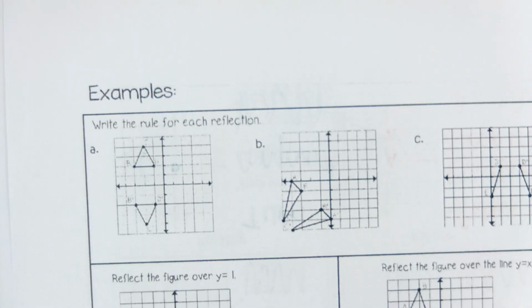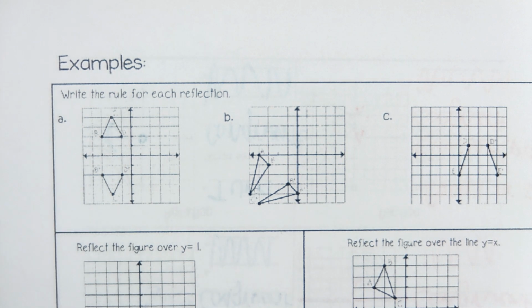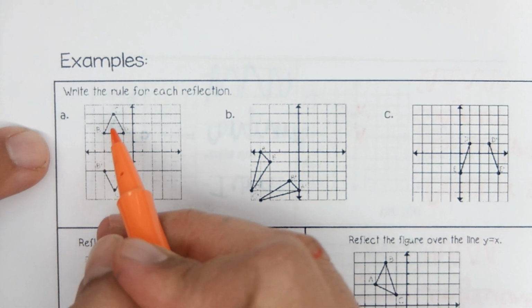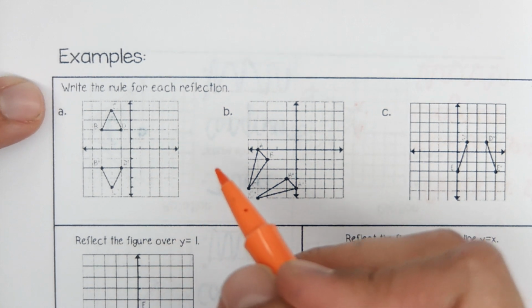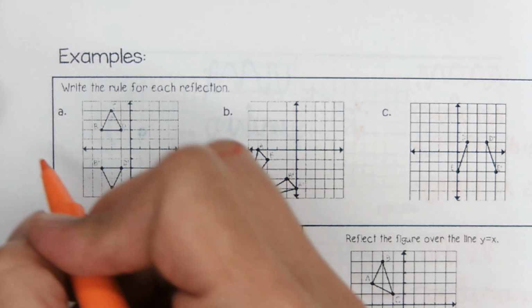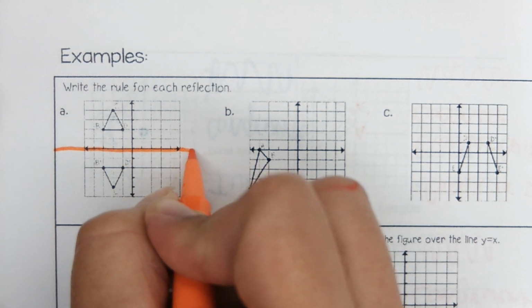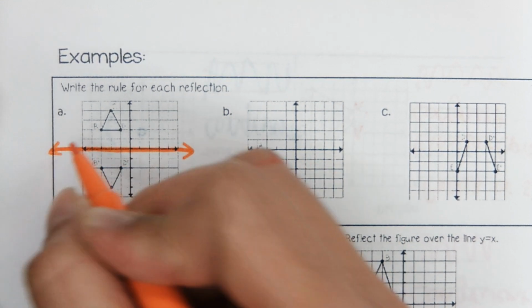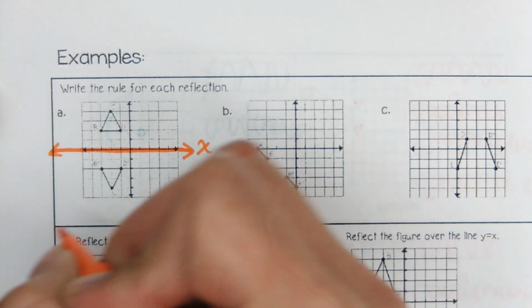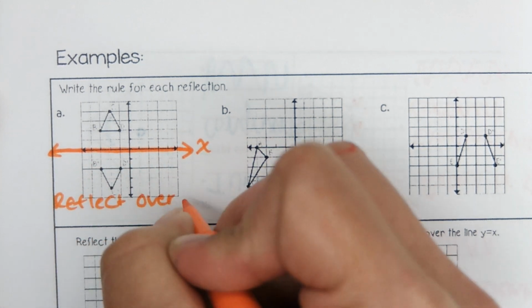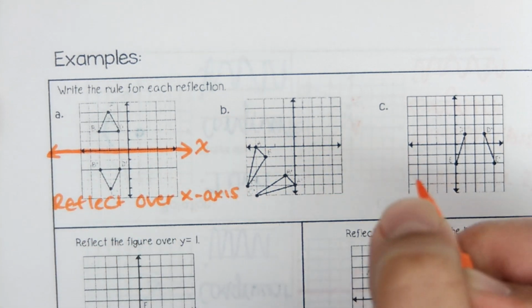Okay, so here we're looking at whole shapes. It's the same thing we did on the last page, just now we have more points to reflect. This first set of examples says write the rule for each reflection. So we look at these two shapes, like where is it reflected? It's reflected right here, which is the x-axis. So the rule is reflect over the x-axis.